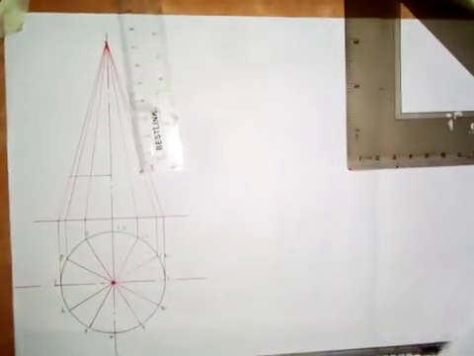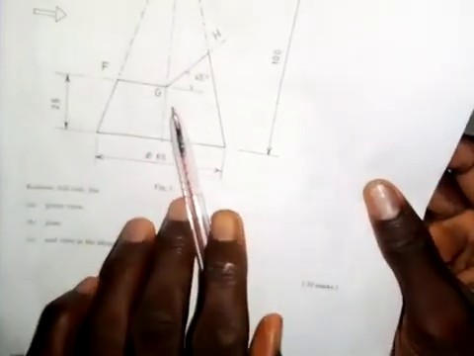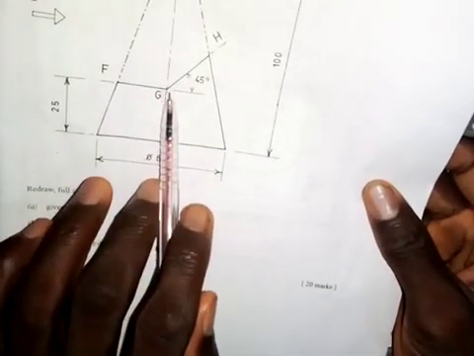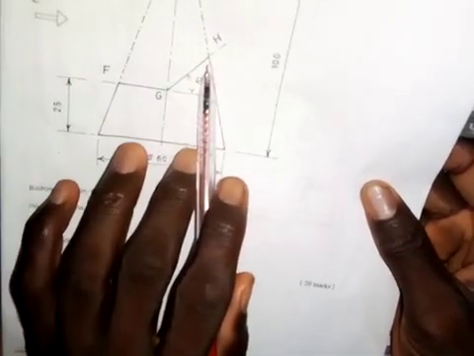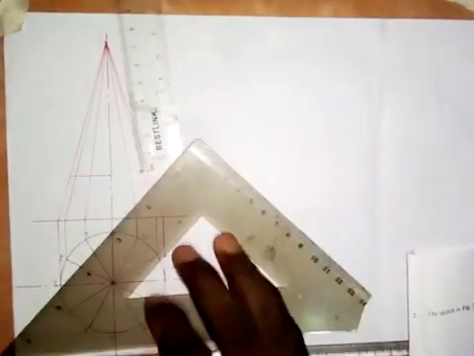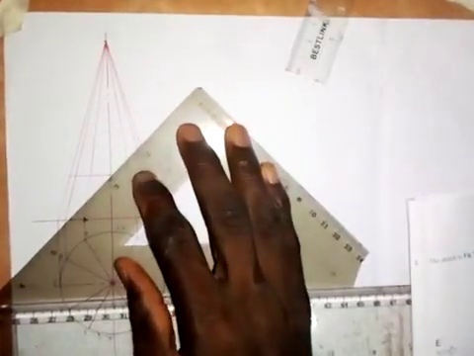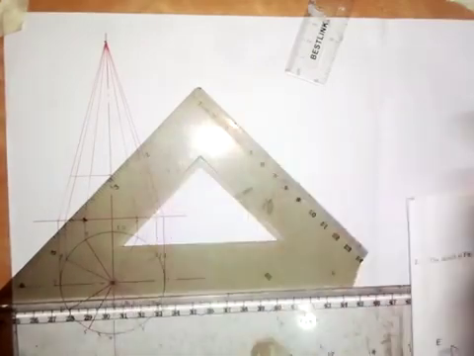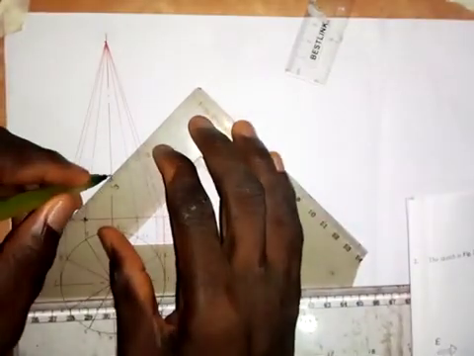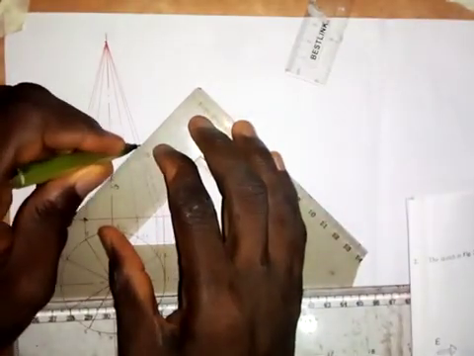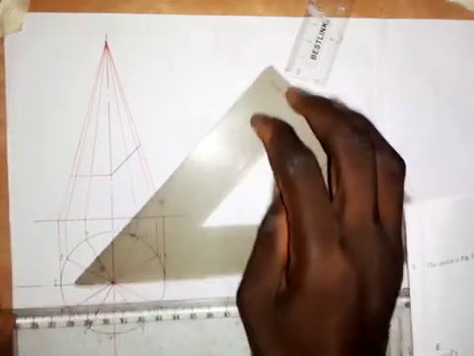Then part of the cutting plane is at 45 degrees to the horizontal. So with my 45 degree set square, I'll just put it at this point, and let me make it thick at once. So draw this with a thick continuous line. So that is the cutting plane.